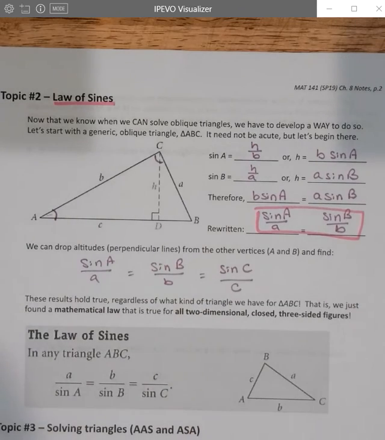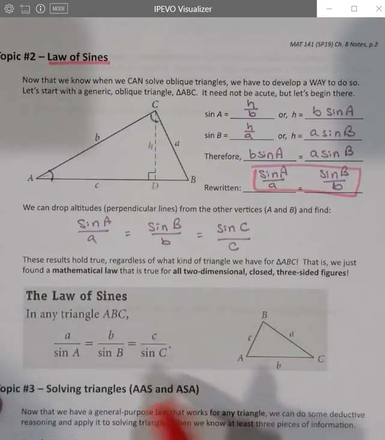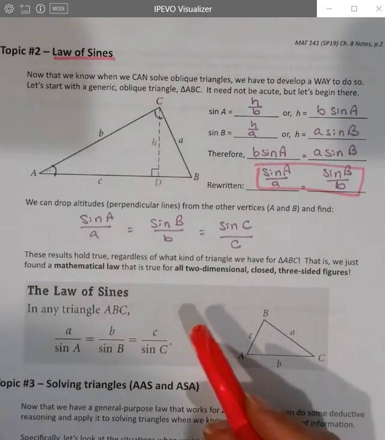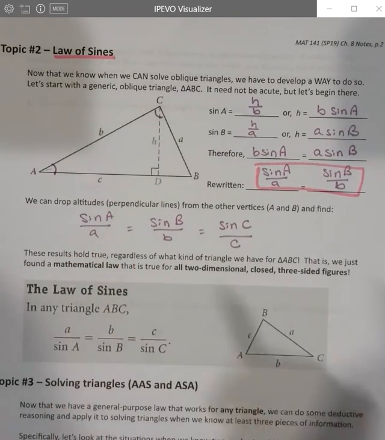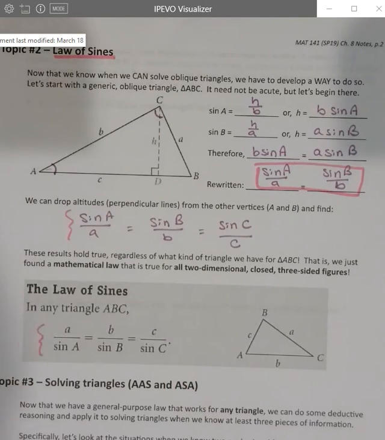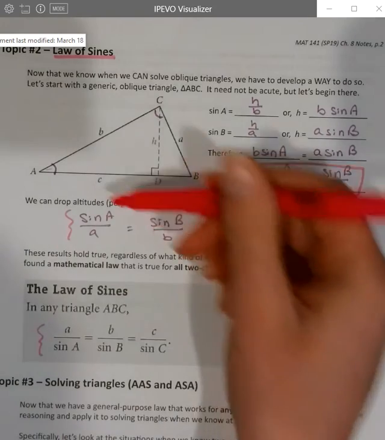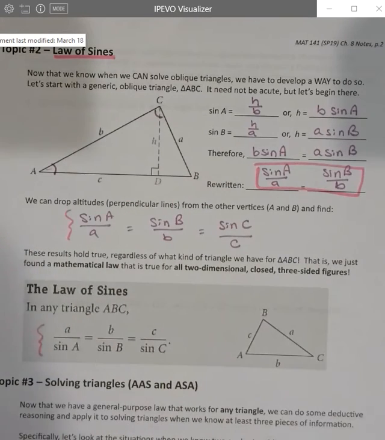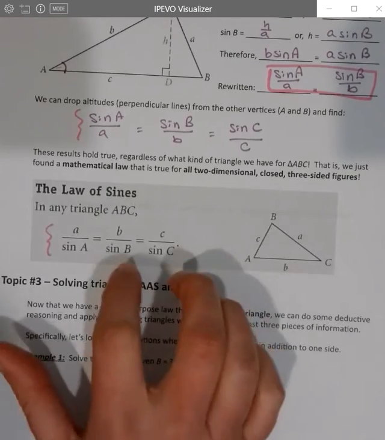Now, you can also flip it in the other order and put the little part of the fraction, the side, on top and the sine on the bottom, it doesn't matter. It just depends on which one you want to find. If the two fractions are equal, then the reciprocals are certainly equal. So these hold true for any triangle. It doesn't have to be a right triangle. So all closed three-sided figures, all triangles.